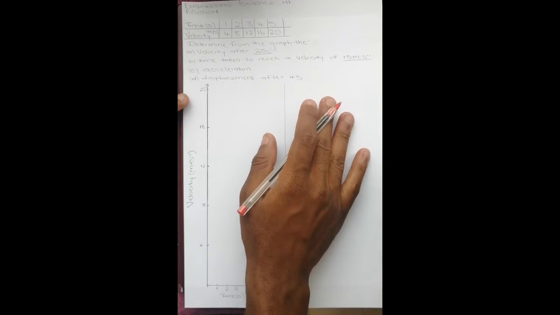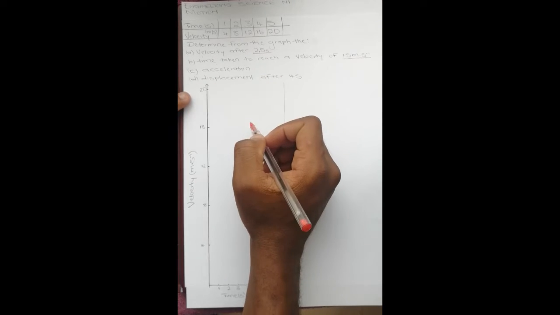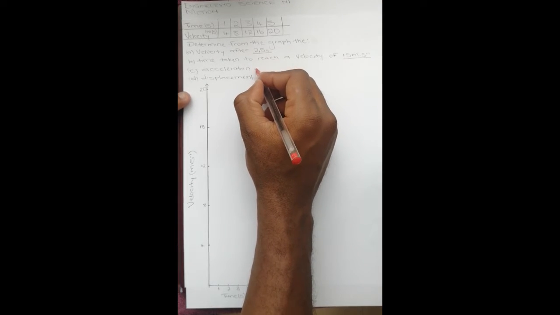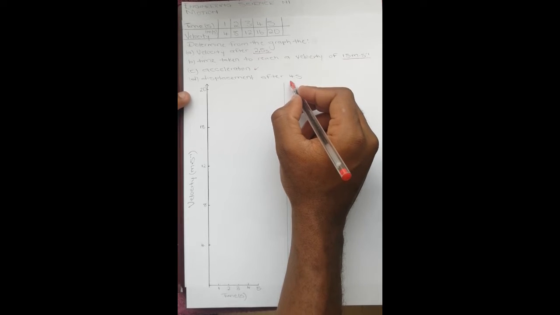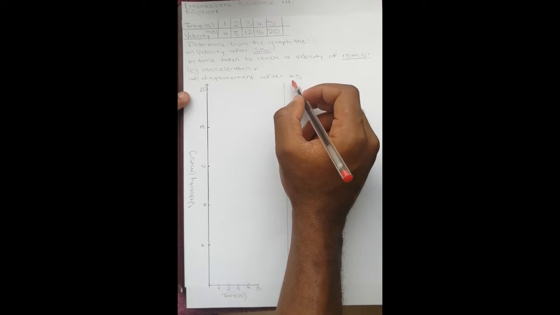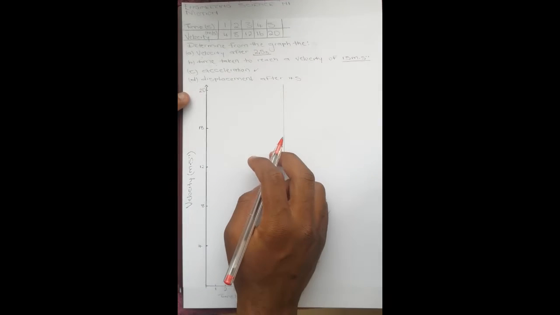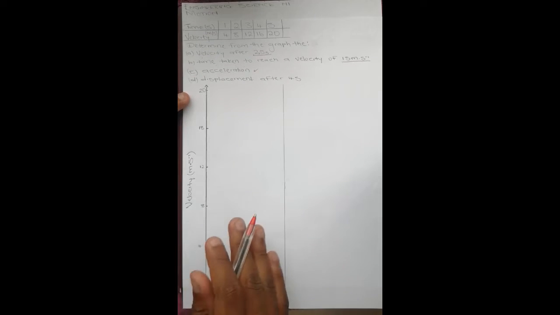And then we're also told to determine the acceleration and also the displacement after 4 seconds. So the best thing to do is to first plot this graph so that we can read off what's needed from us, since they're saying determine from the graph.